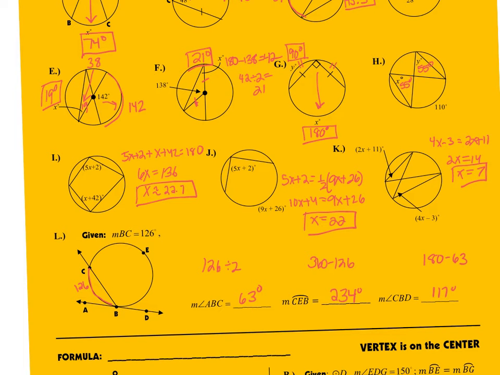All right, if we look at letter I, we have a quadrilateral inside of a circle, and so that tells us that one of the things that we look for is that we have angles here that are supplementary. So I could take this 5x plus 2 and add it to this x plus 14, and I know that should equal 180, and that'll give me that x is approximately 22.7.